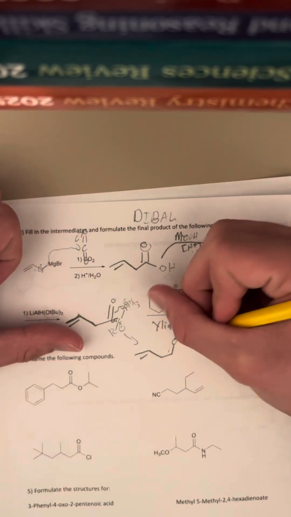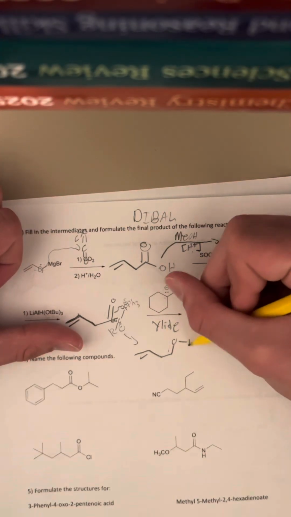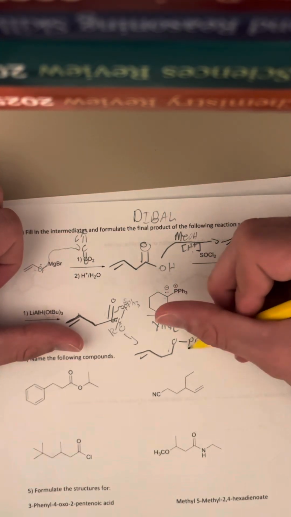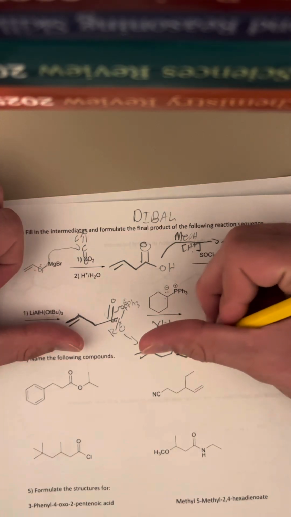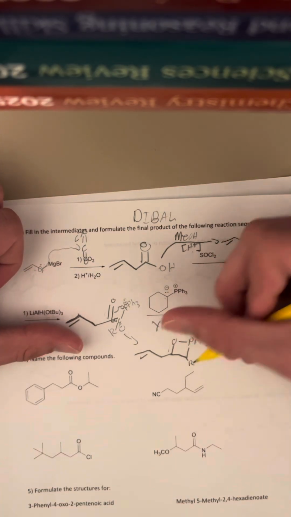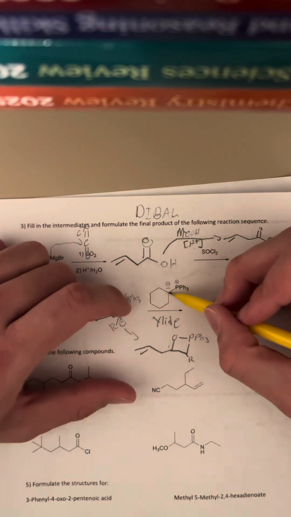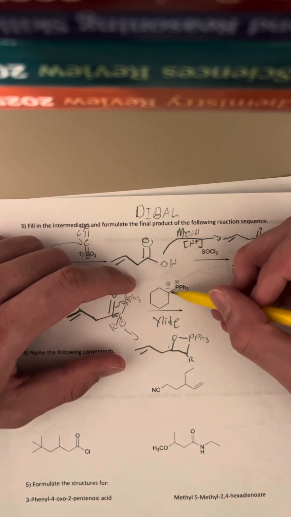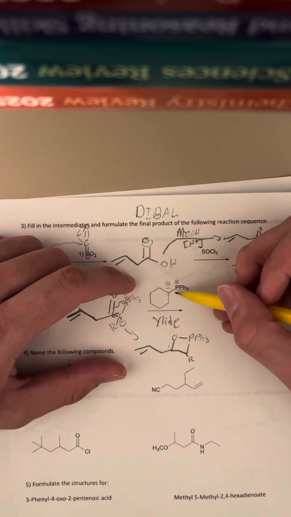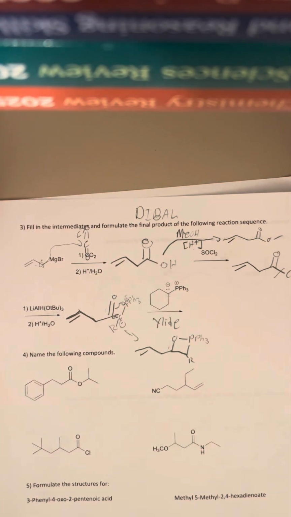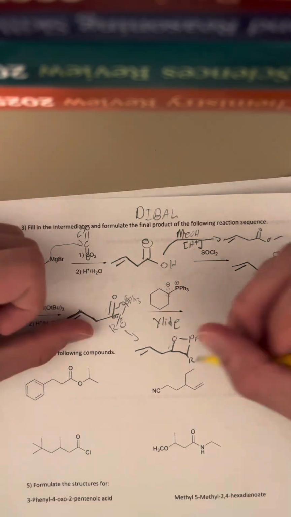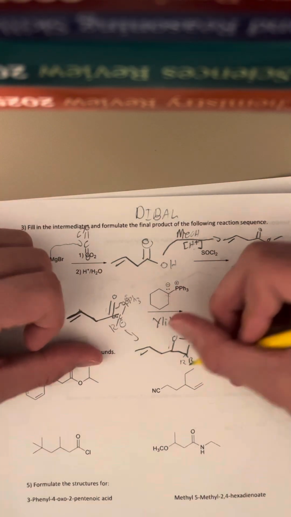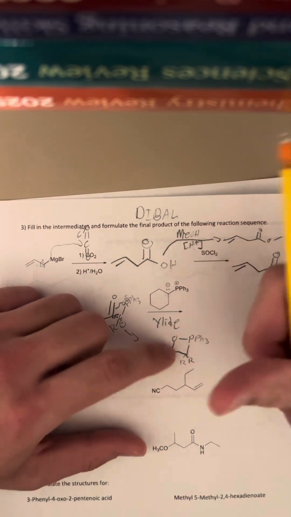This should be a single bond. This will be an oxygen bonded to an R. What is this R group? Well, this R group is basically the rest of the cyclohexyl group. So really, I should say there's two R's where each side is the entire cyclohexyl group.